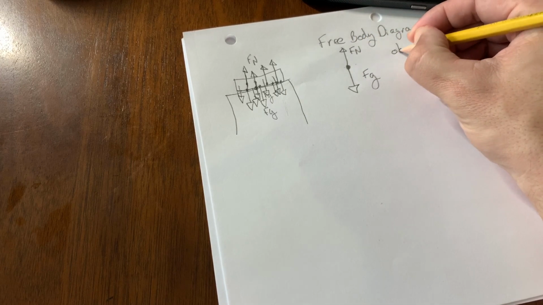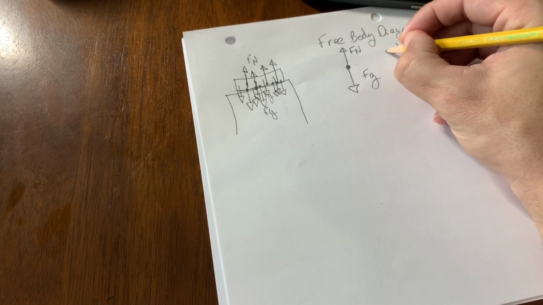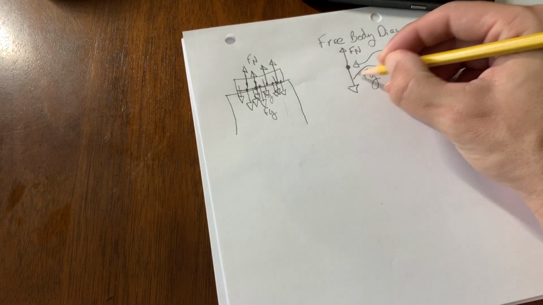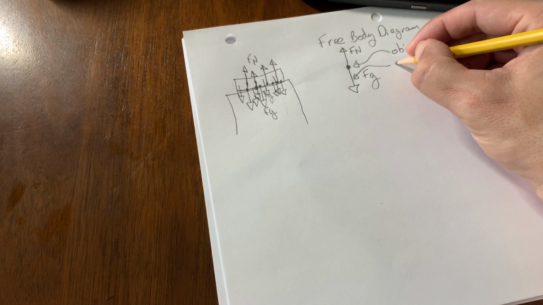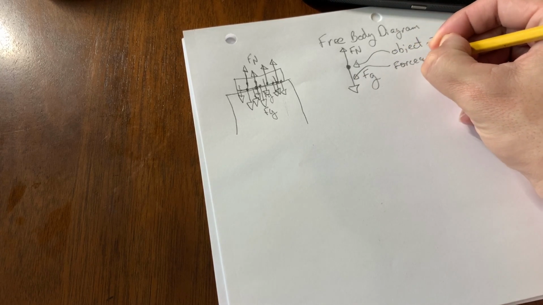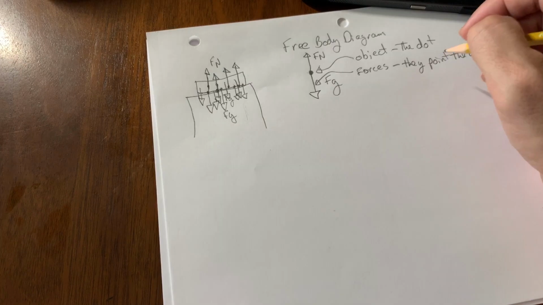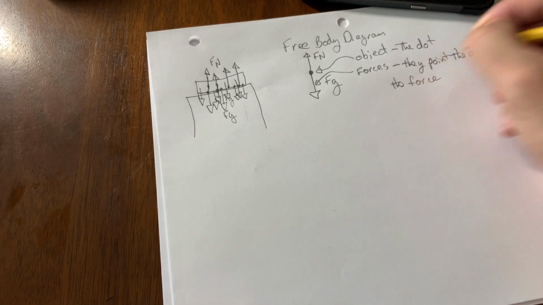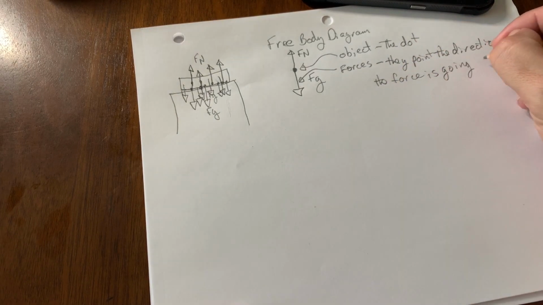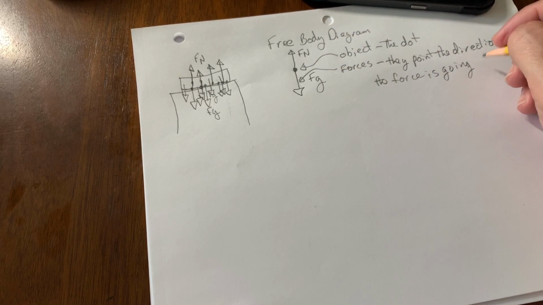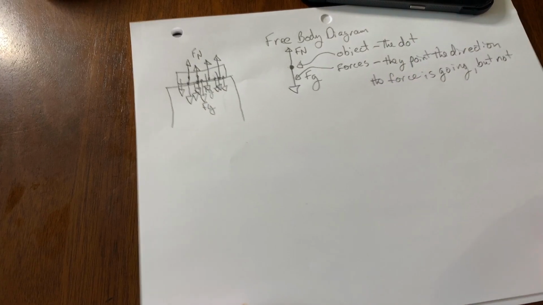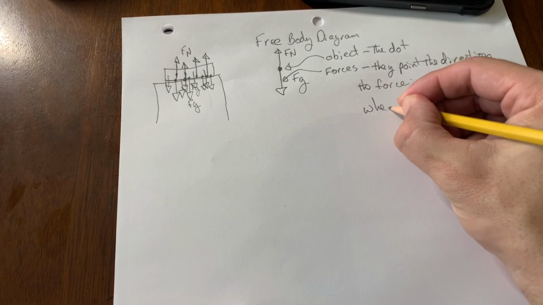The object is represented by the dot. The arrows represent the forces. Now these arrows point the direction the force is going, but notice it's not where the force is actually pushing.